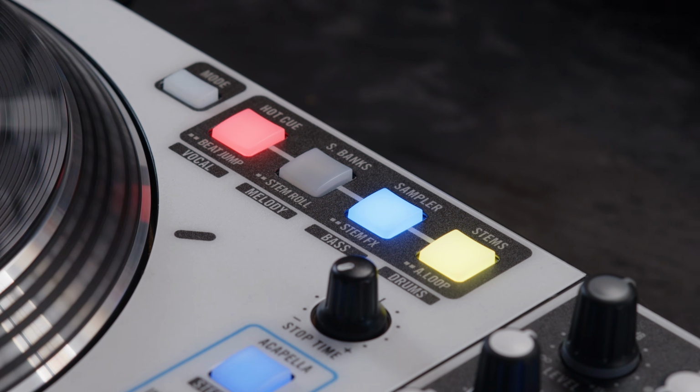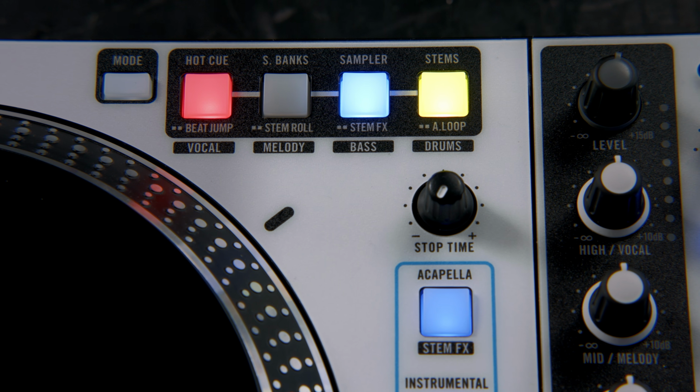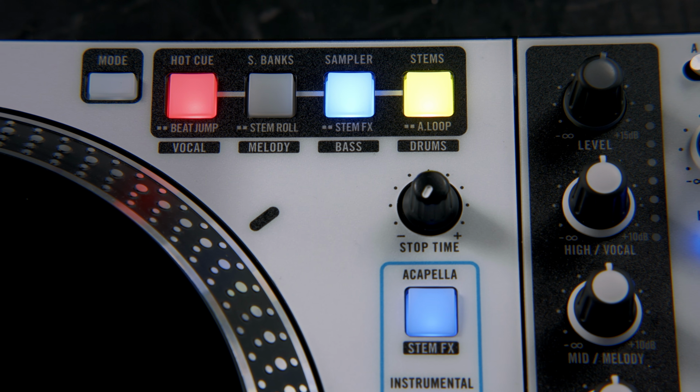So first, we're going to jump into the stem roll-in effects. Now, these are really cool because you've got specific pads that control every different stem. So your vocals, your melody, your bass, and your drums. And now we can actually isolate which one of those stems we want to hear and which we want to apply a roll feature to or different effects to. So first, what I'm going to do is actually take the roll effect and apply it strictly to the vocal. So that way the rest of the song is unaffected, but I'm able to apply a roll to the vocal, which is really cool.